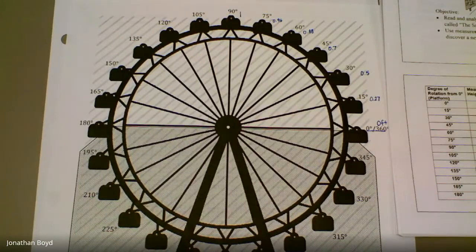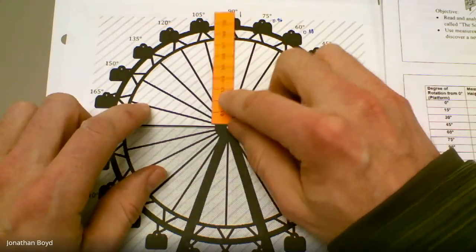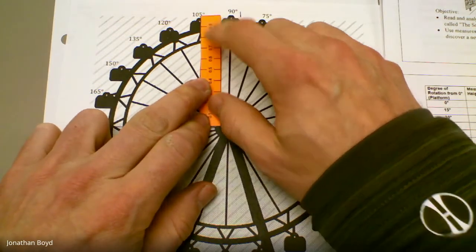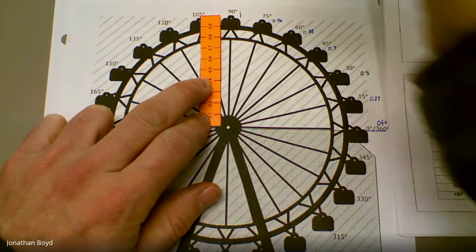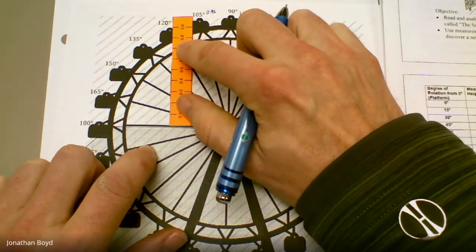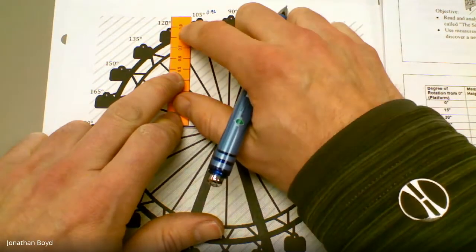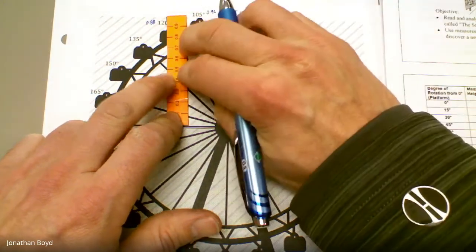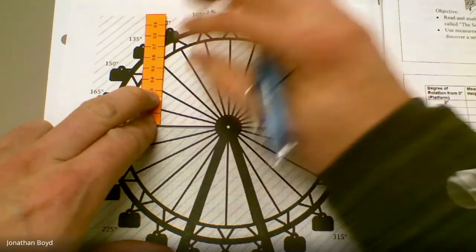So let me jump back over here. Okay, now as I start to go through this here, I notice that when I get to my 105, when I measure that there, that looks like it's about 0.96. So write that here, 0.96. Let's do 120 degrees. So when I measure up here, it's between 0.8 and 0.9, so about 0.88. Let's do one more here. 135 degrees looks like it's about 0.7.